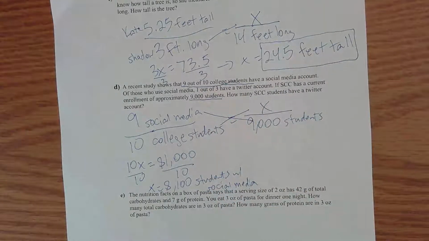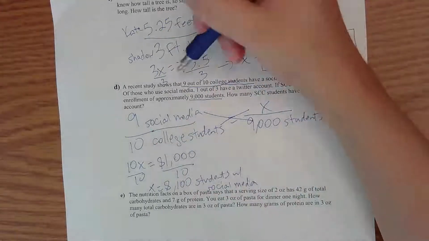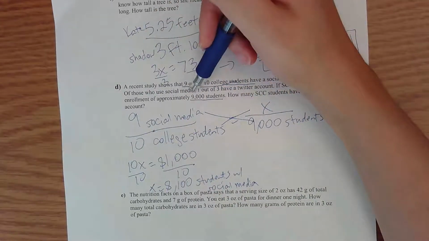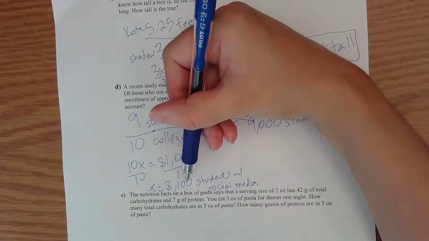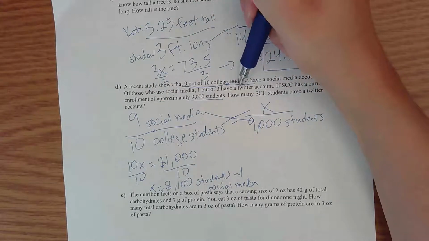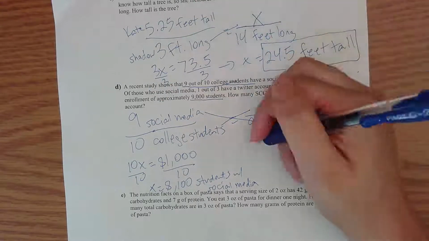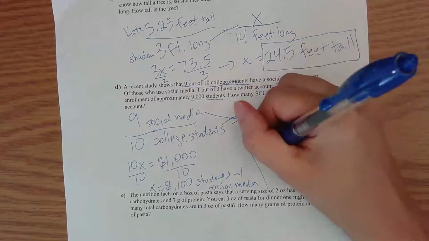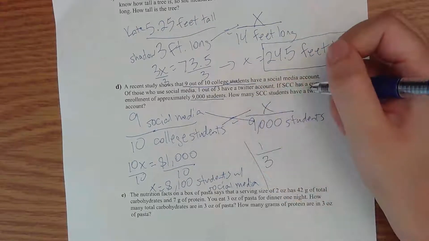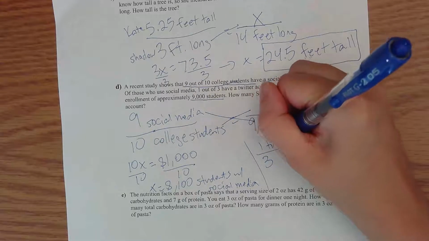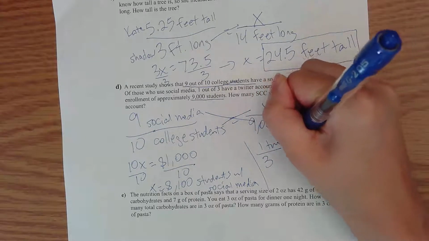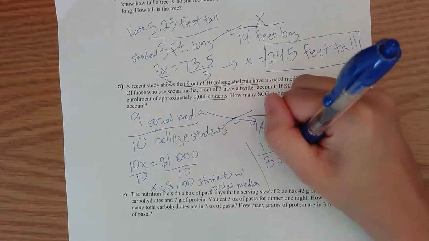So that didn't quite answer my question of the Twitter account, but it got me a lot closer because it says of those who use social media, so now we know how many are using social media, 1 out of 3 have a Twitter account. So now I have a new little part here. So 1 out of 3 have a Twitter account. So 1 has Twitter out of 3 students with social media.